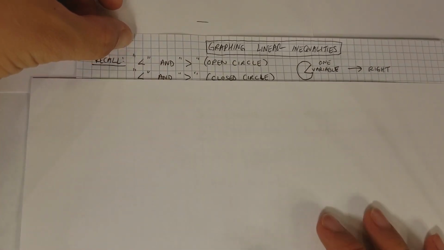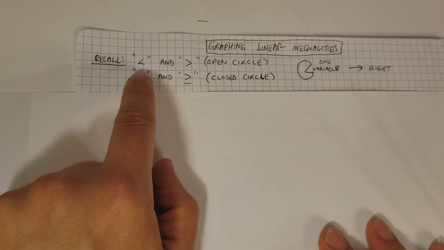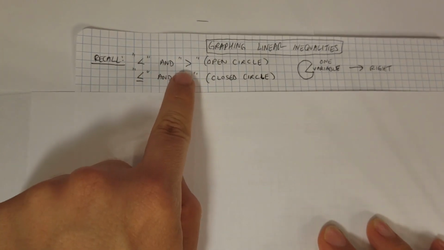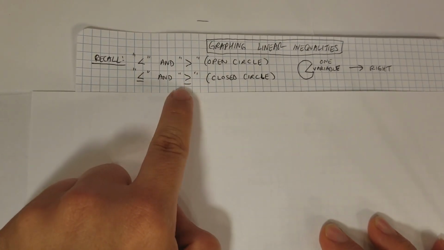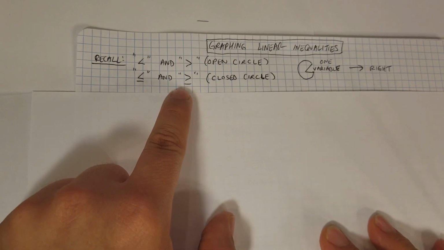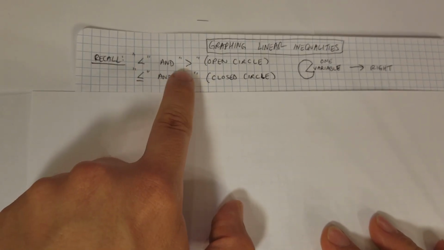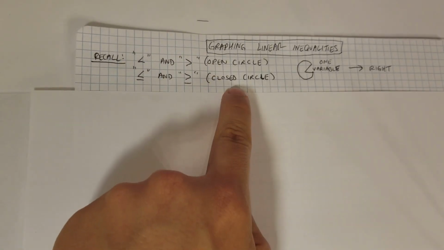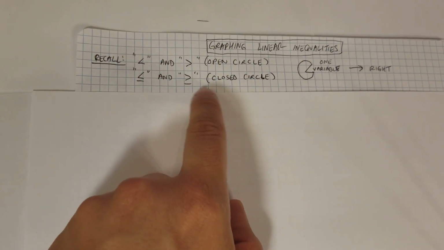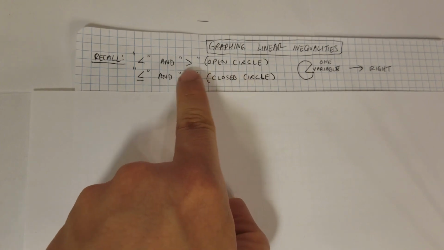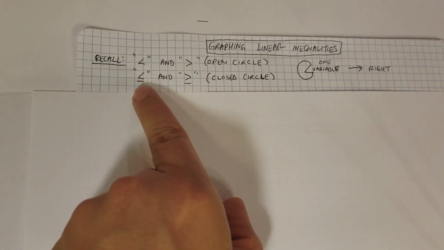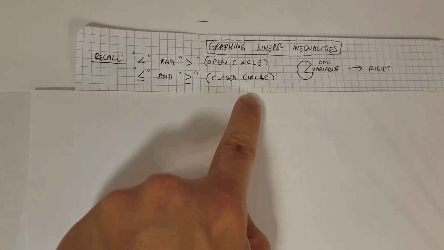Now if you remember inequalities from way back when, we had the less than and the greater than symbol, and we also have the less than or equal to and the greater than or equal to symbol. If we wanted to graph inequalities with one variable, the ones that don't have the little line under it were open circles. The ones that had the little line under it were closed circles. So the first one meant we're not including that number. The second meant we're actually including that number in particular.